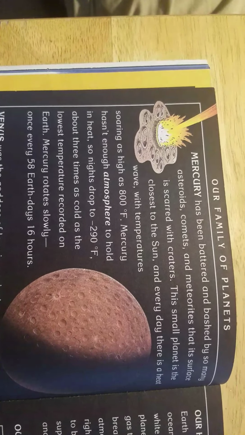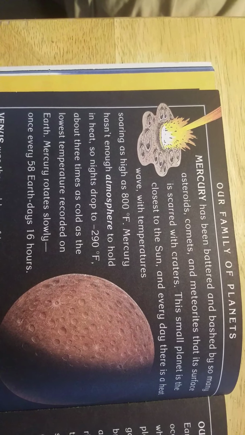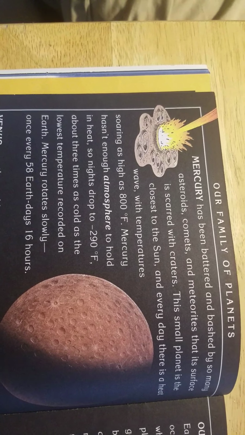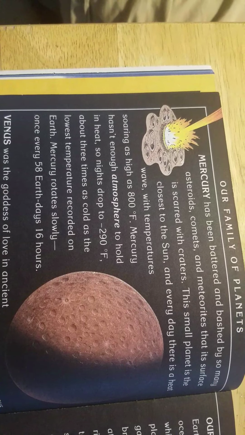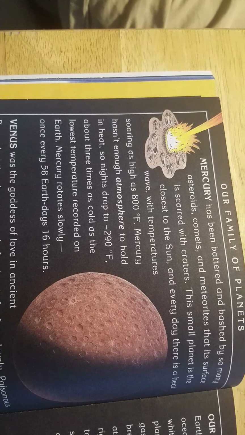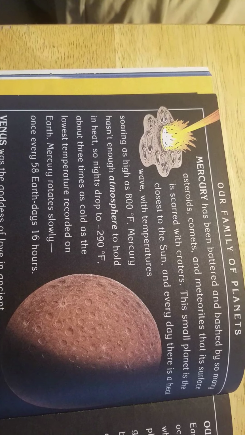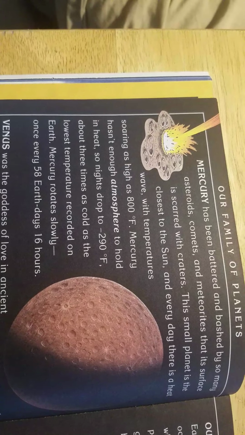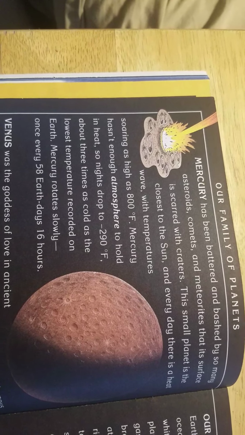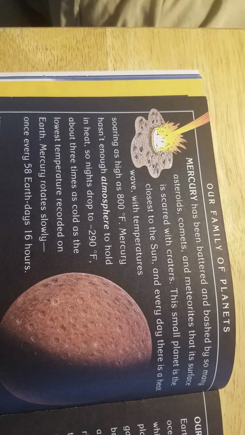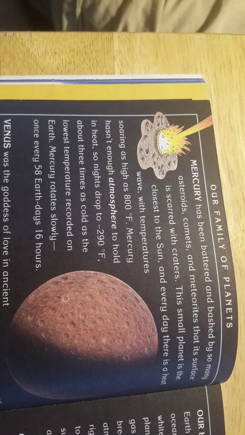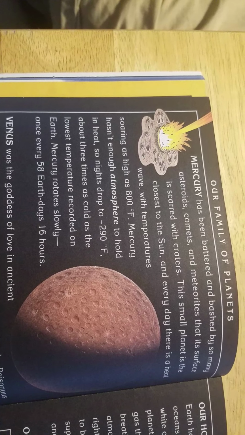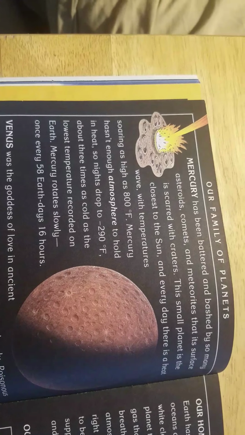Mercury has been battered and bashed by so many asteroids, comets, and meteorites that its surface is scarred with craters. This small planet is the closest to the sun, and every day there is a heat wave with temperatures soaring as high as 800 degrees Fahrenheit. Mercury hasn't enough atmosphere to hold in heat, so nights drop to minus 290 degrees Fahrenheit, about 3 times as cold as the lowest temperature recorded on Earth. Mercury rotates slowly, once every 58 Earth days, 16 hours.